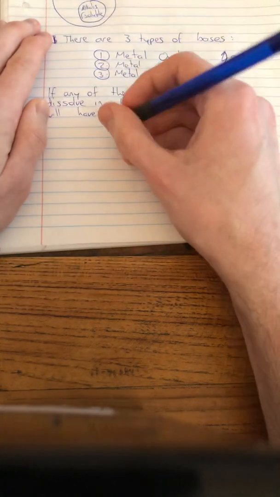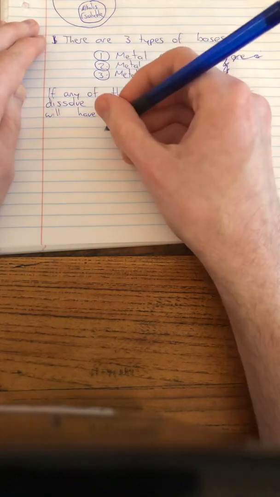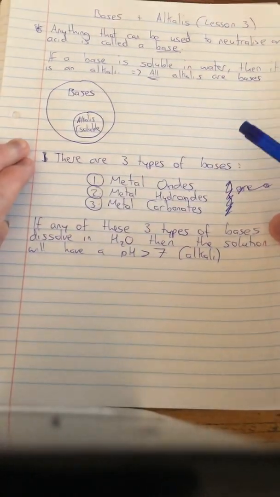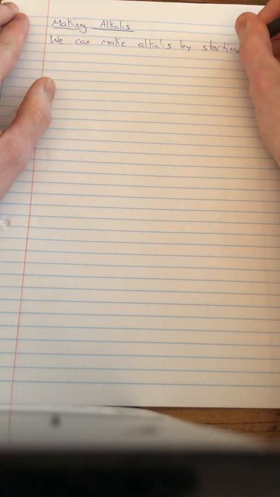Okay, so the next heading we're going to do, I'll take a new page. The next subheading we're going to use is making alkalis. We can make alkalis by starting with a metal.